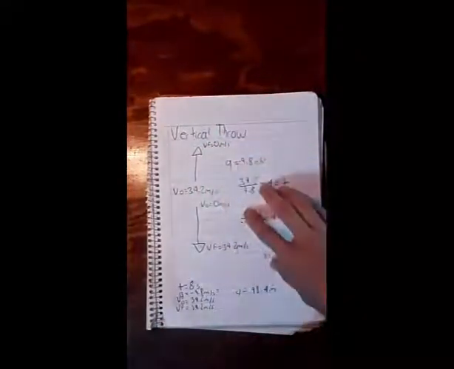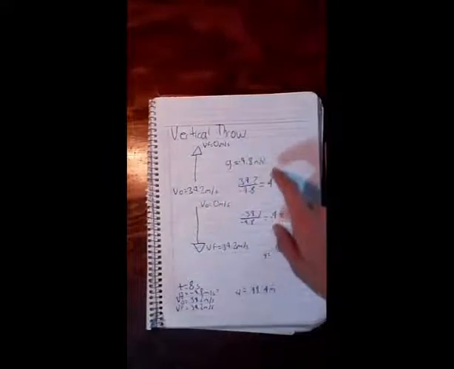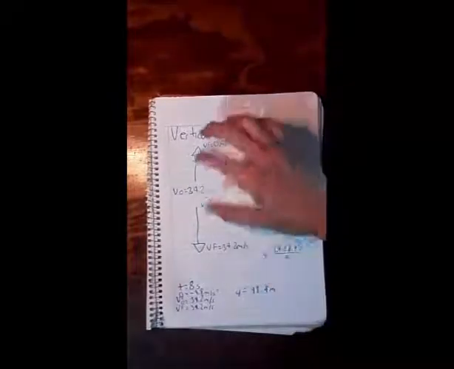If we divide the initial velocity by the gravity, we get that the time is 4 seconds. So in the first vector, the time going upward is 4 seconds.